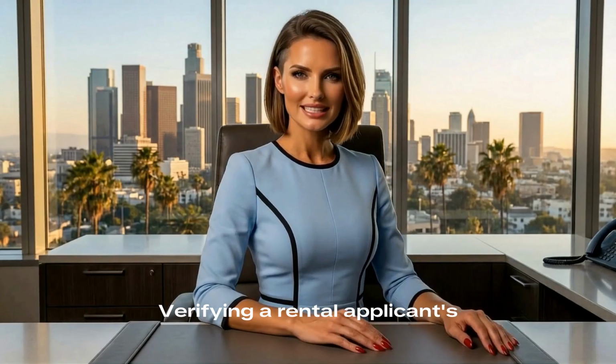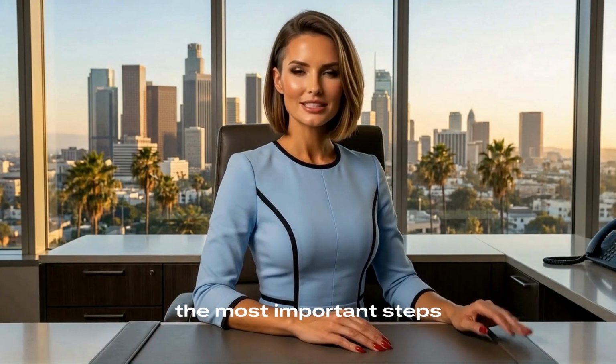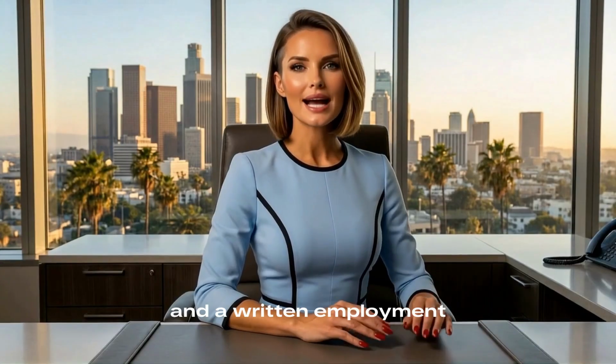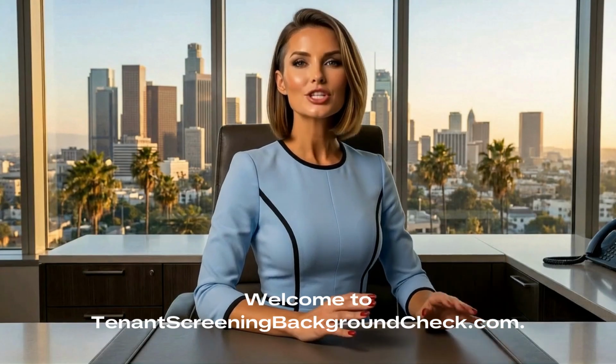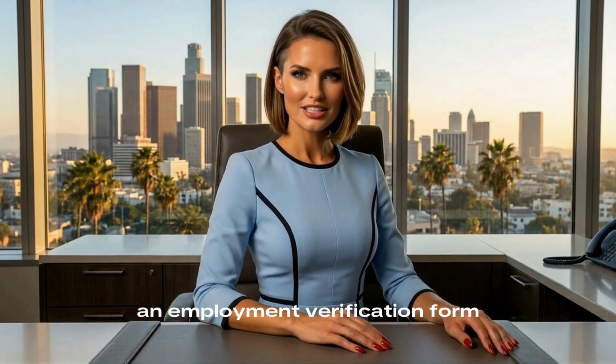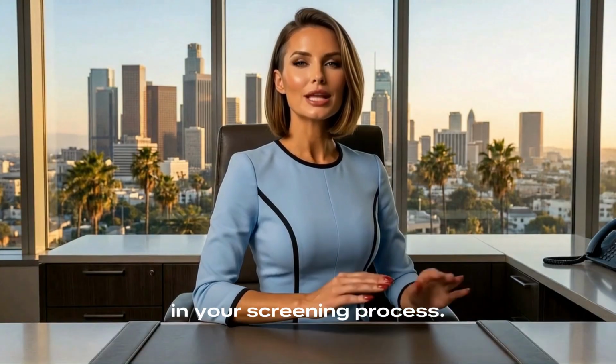Verifying a rental applicant's employment is one of the most important steps in income verification, and a written employment verification form creates the documentation you need. Welcome to TenantScreeningBackgroundCheck.com. Here's how to use an employment verification form in your screening process.